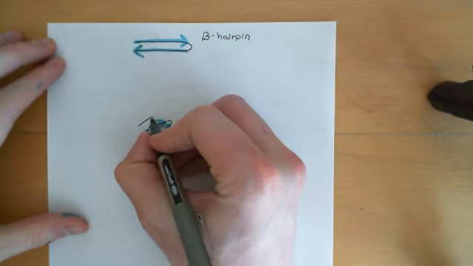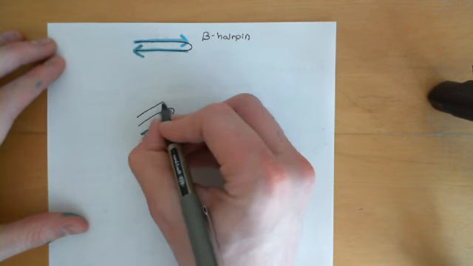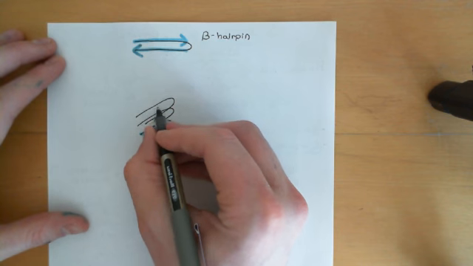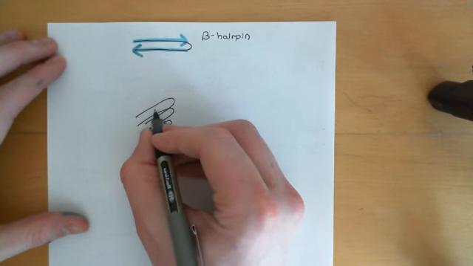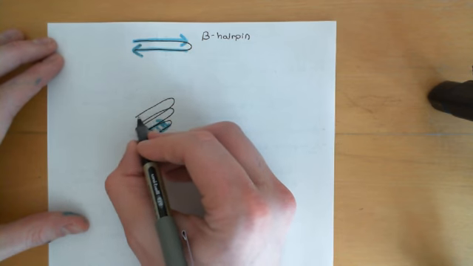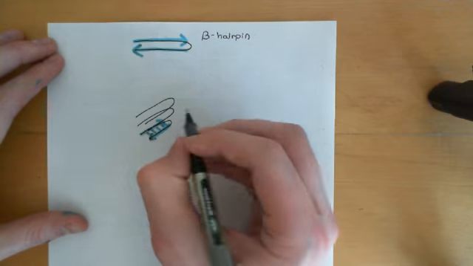But what you can do is stack another one of these on top here, then another one on top here. And what can happen is these beta hairpins can stop having the beta interactions between the beta strands in the same beta hairpin, and start having beta interactions with the beta strands below them in this stack.